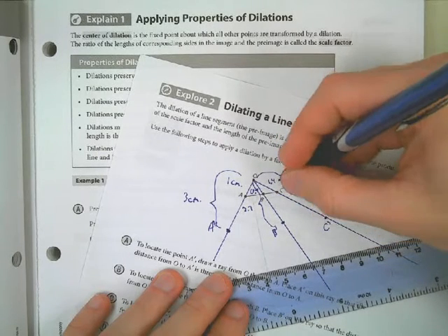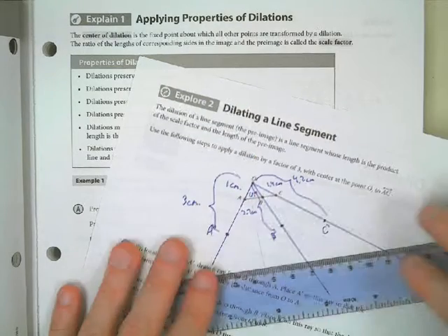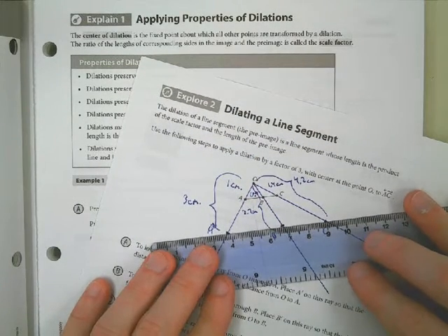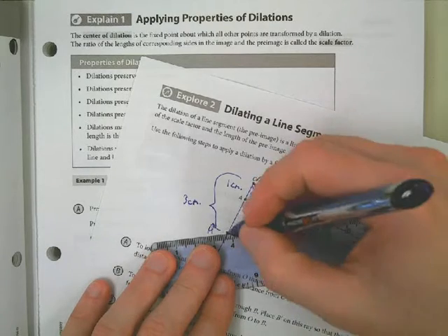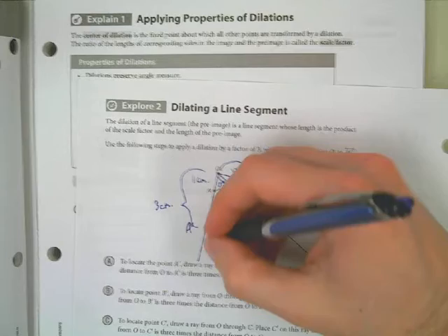okay. And so hopefully we end up with something like this where all 3 points lie on the same line. Okay? There, all 3 of them are.